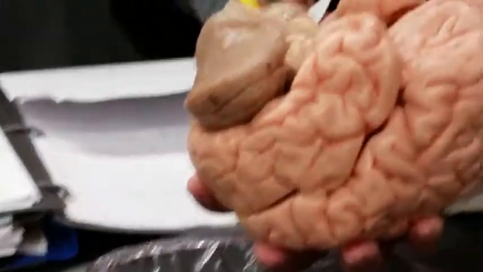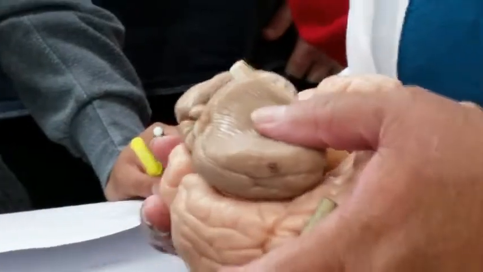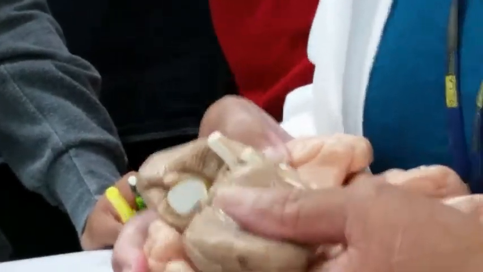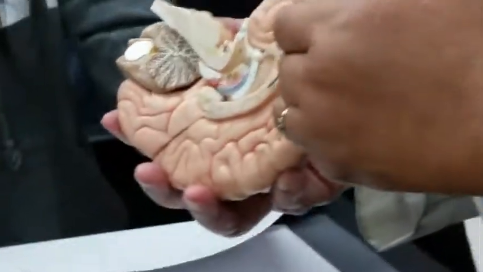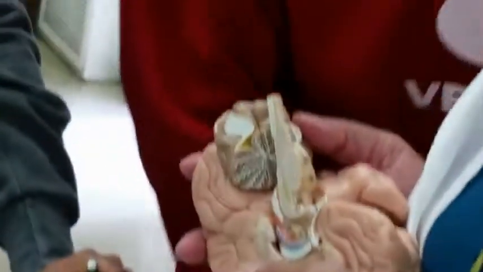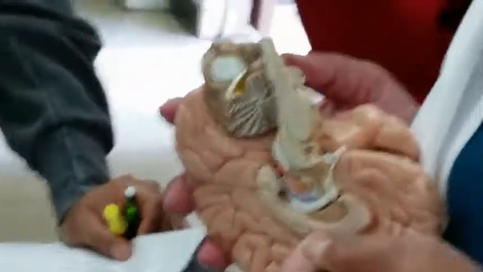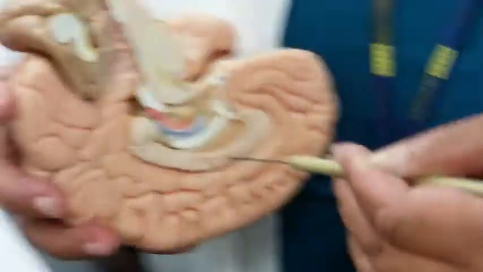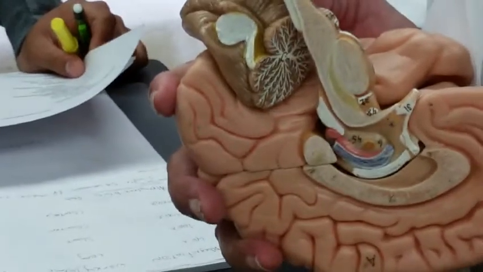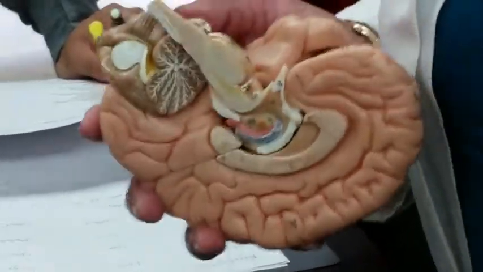And now we go to the, so now we open this, and we're looking at one half of the cerebral hemisphere, and name the structure. Corpus callosum. That's the corpus callosum. And now we put it back together.